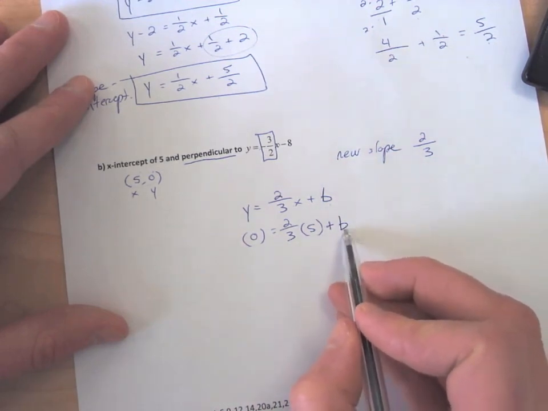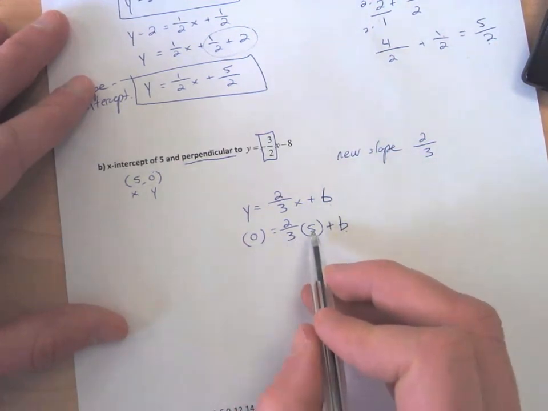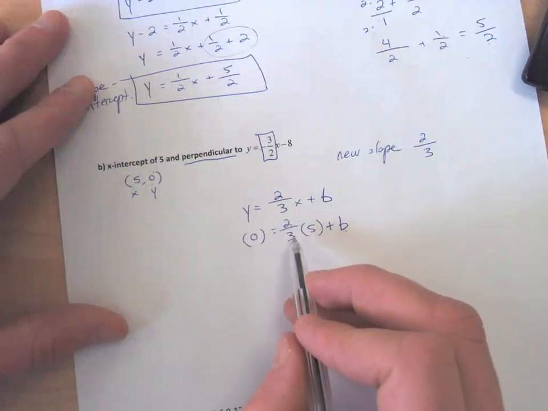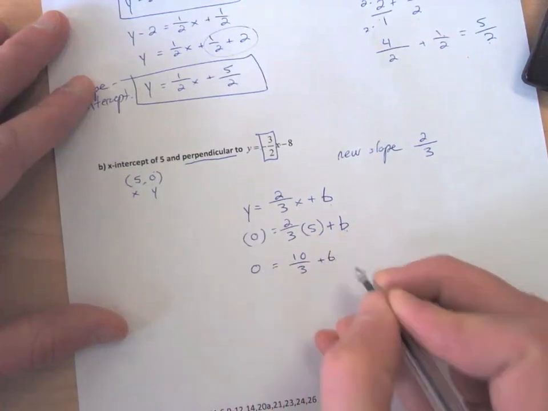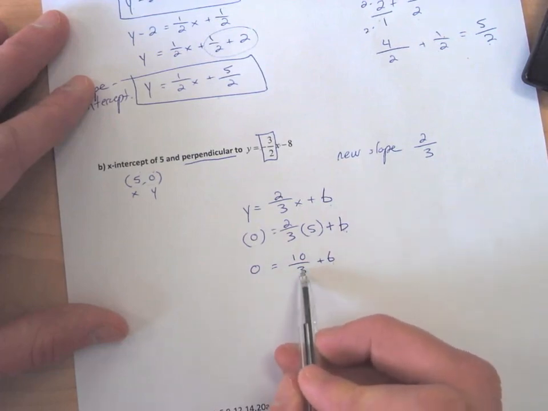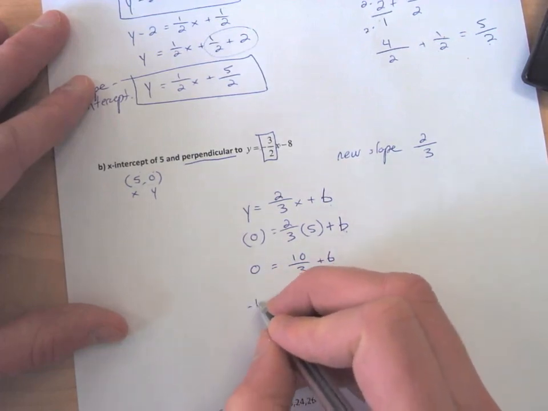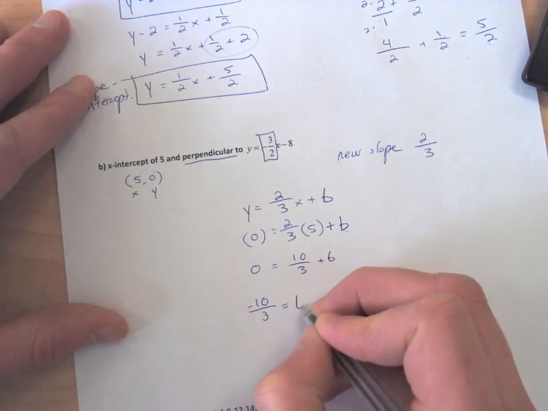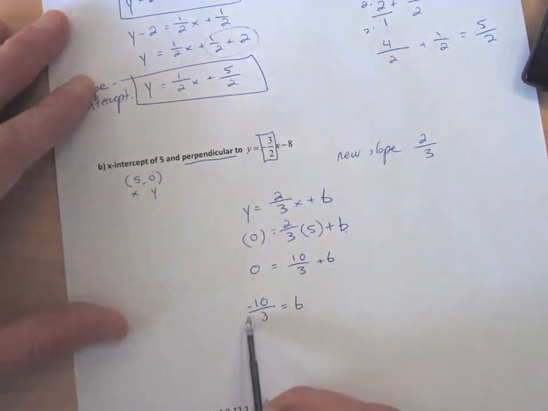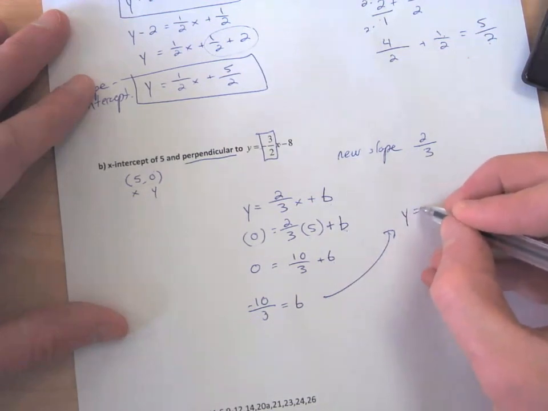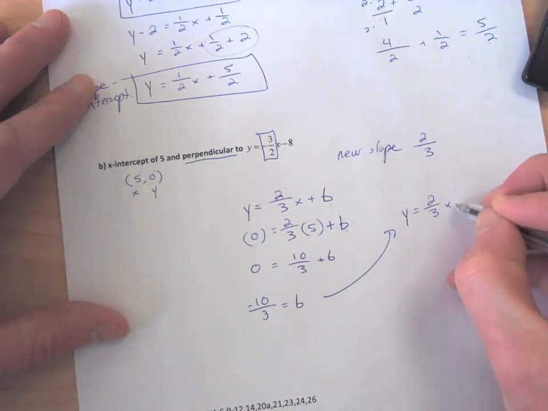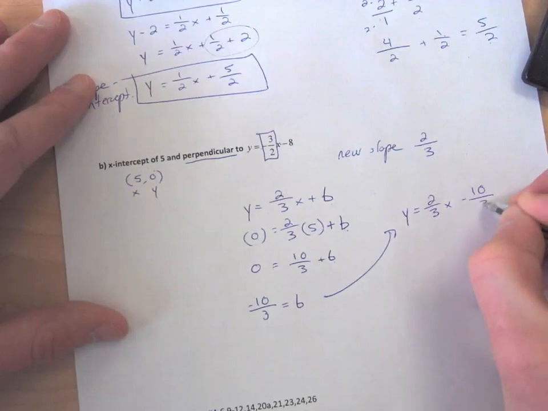We can go 5 times 2 is 10 over 3, so we get 0 is 10 over 3 plus b. We have to get b by itself, so let's subtract 10 over 3. So we get a b value of negative 10 over 3. So if I rewrite our equation, I can write y equals 2 over 3 x minus 10 over 3.